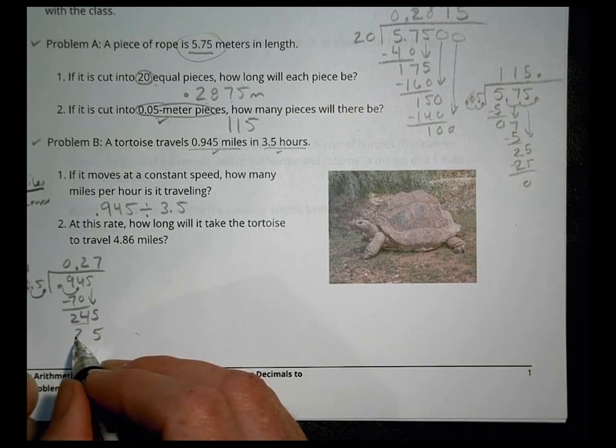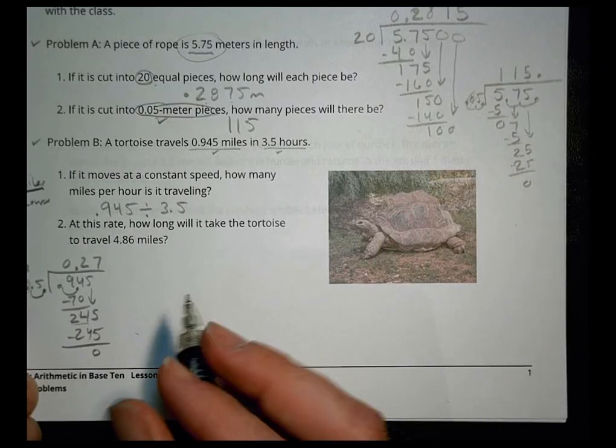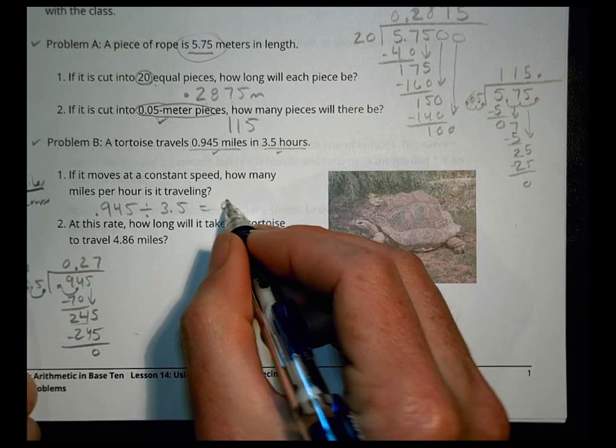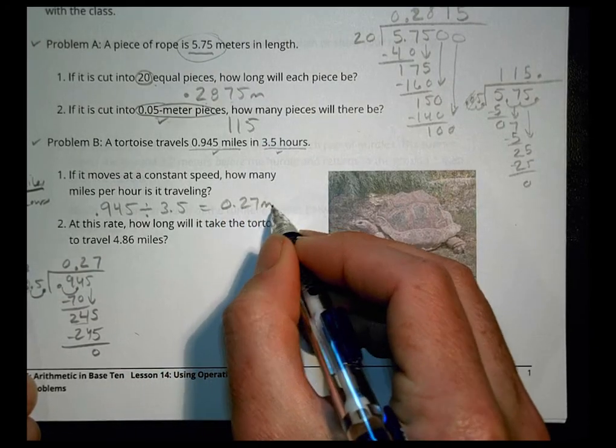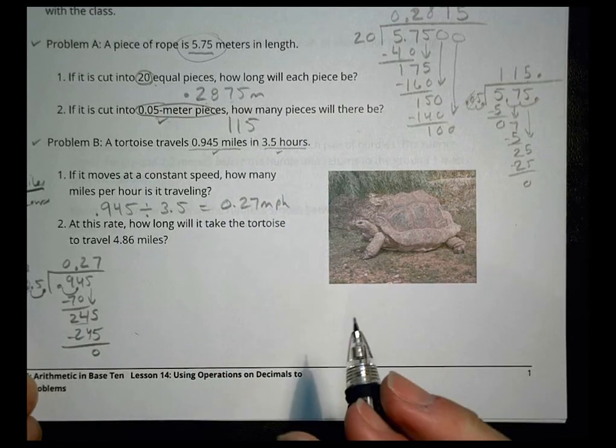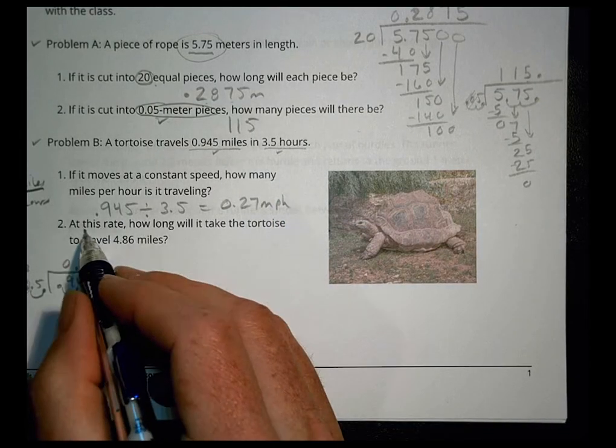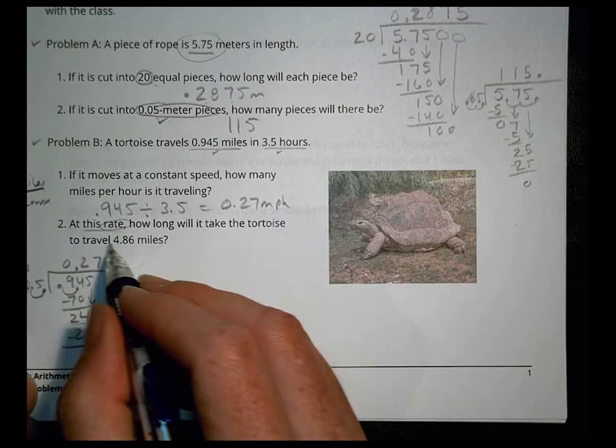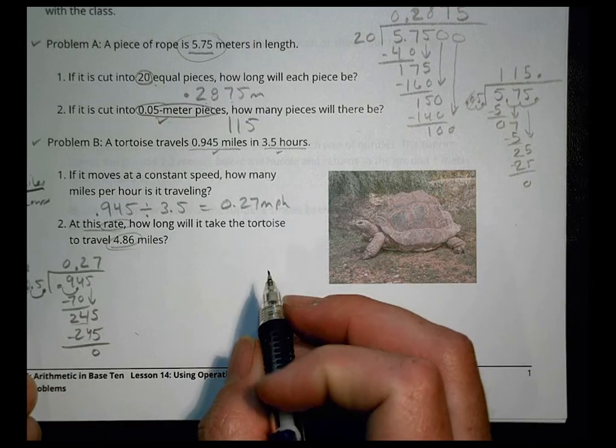21 plus 3 is 24. That worked out nicely. No remainder. So we would say 0.27 miles per hour is the speed that it's traveling. At that rate, how long would it take it to go 4.86 miles?